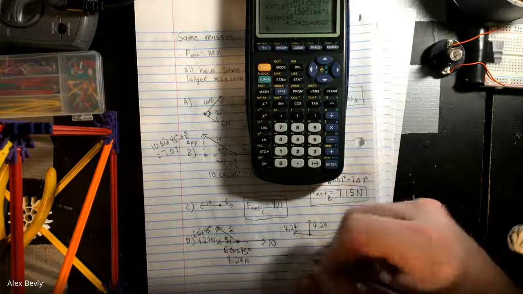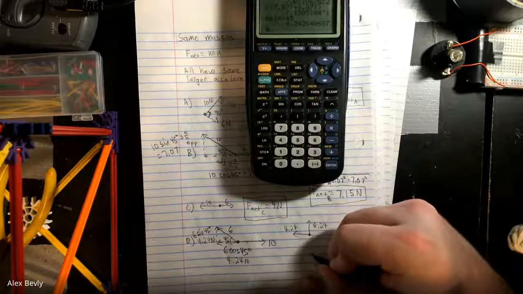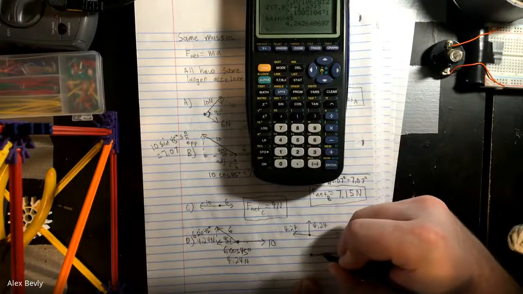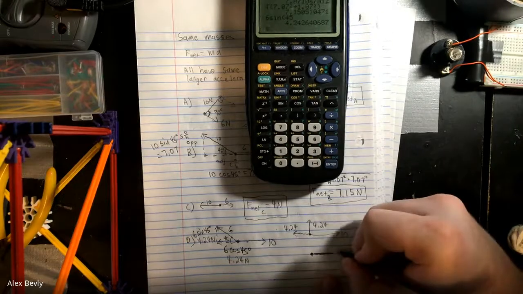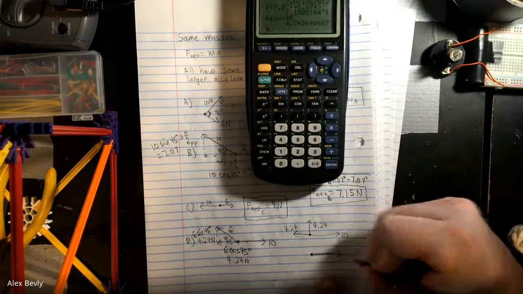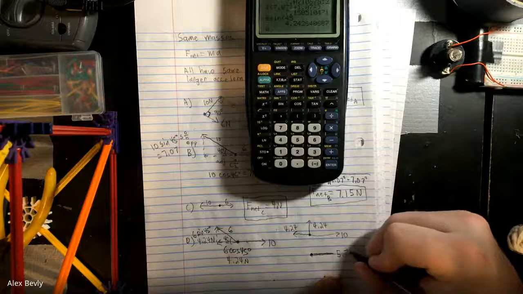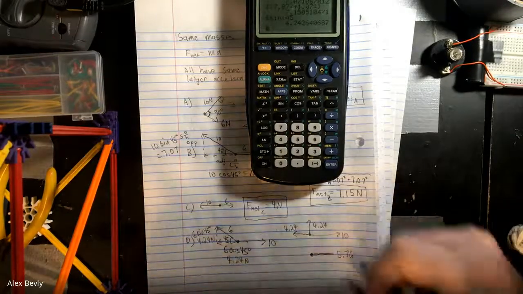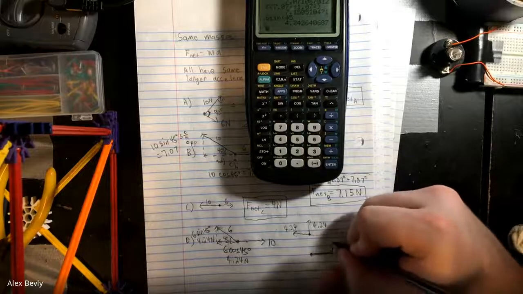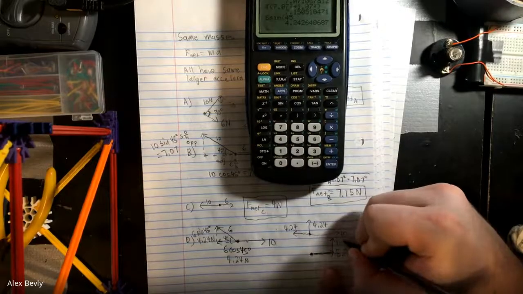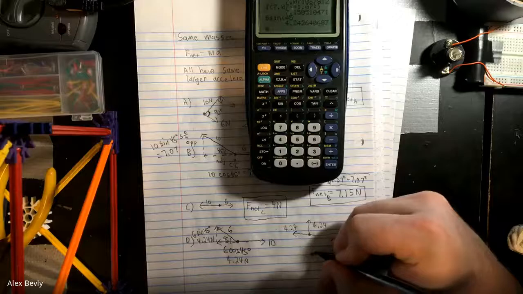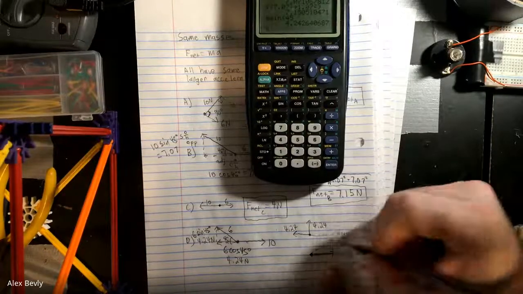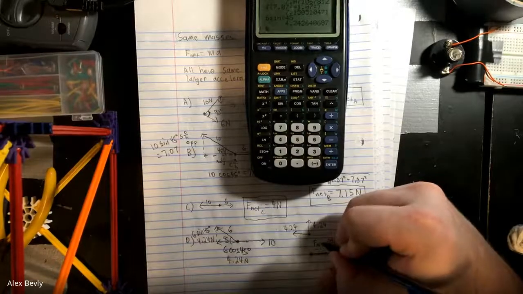(10 minus 4.24) is going to be 5.76. This way, and then we go up 4.24. My net force is going to be the hypotenuse.